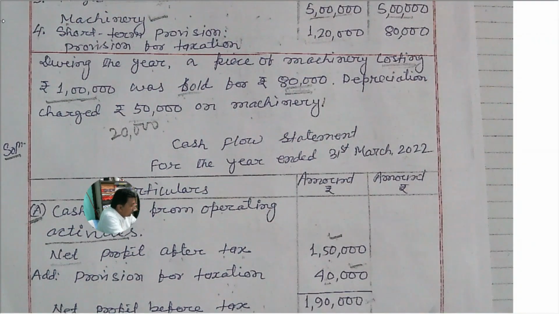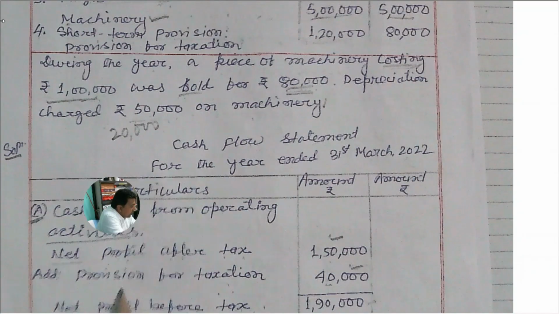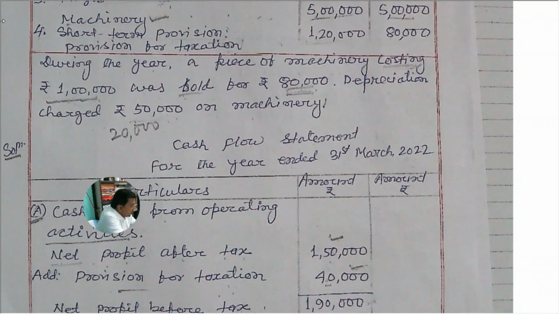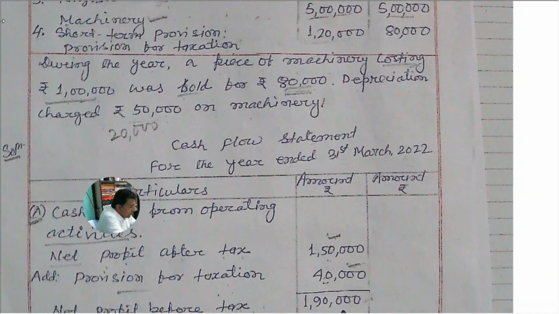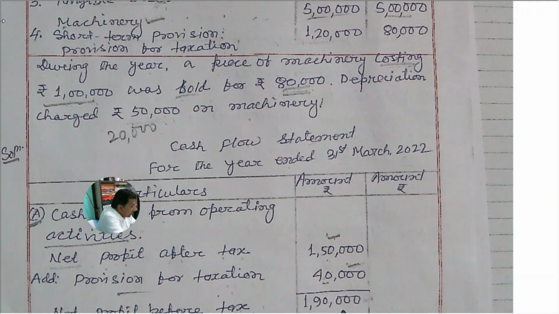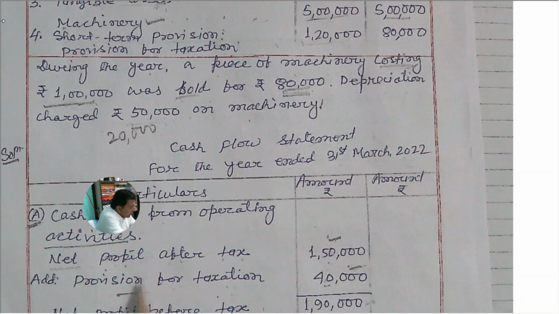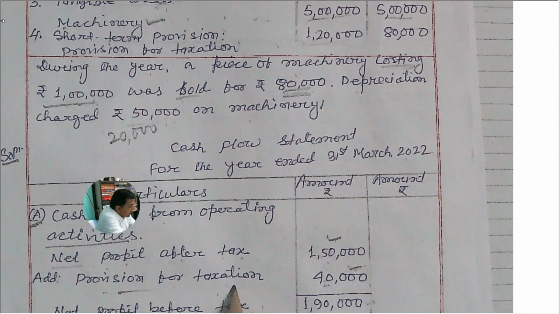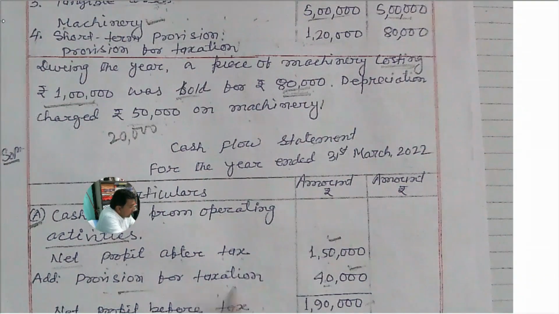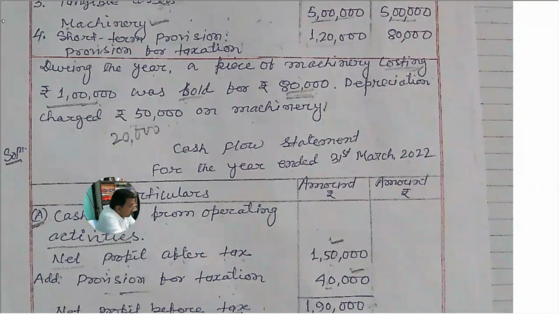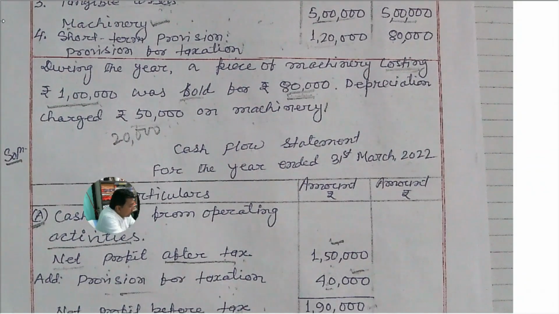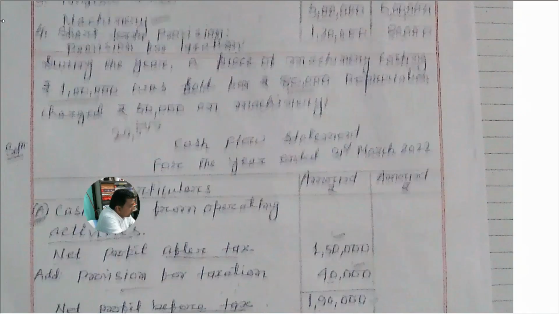This is the provision for taxation. After adding it, 1,90,000, and no other items are here as per the question. So only this item, provision for taxation, is to be added, giving net profit before tax. It was after tax, now it is before tax, 1,90,000.